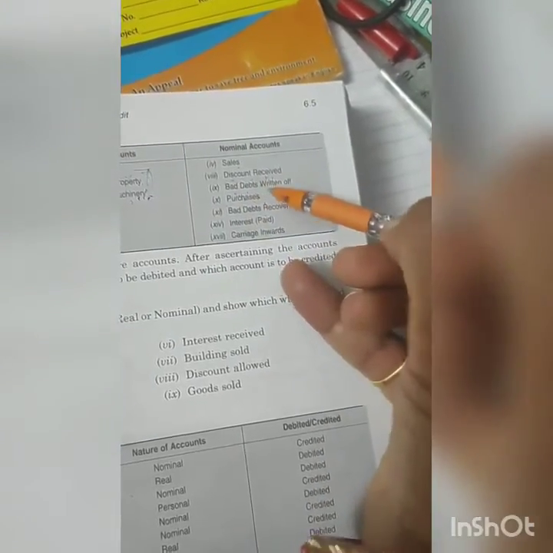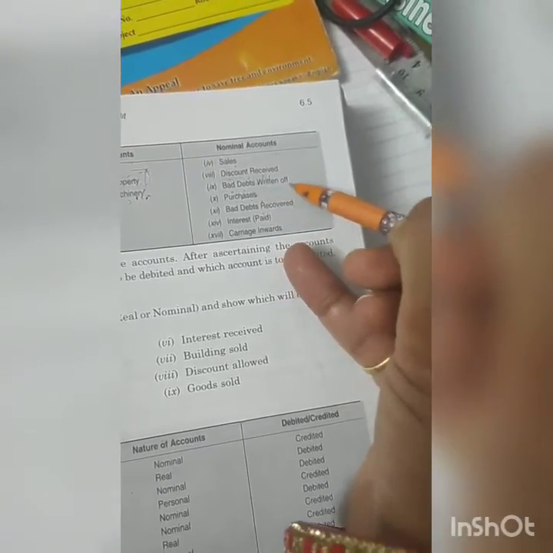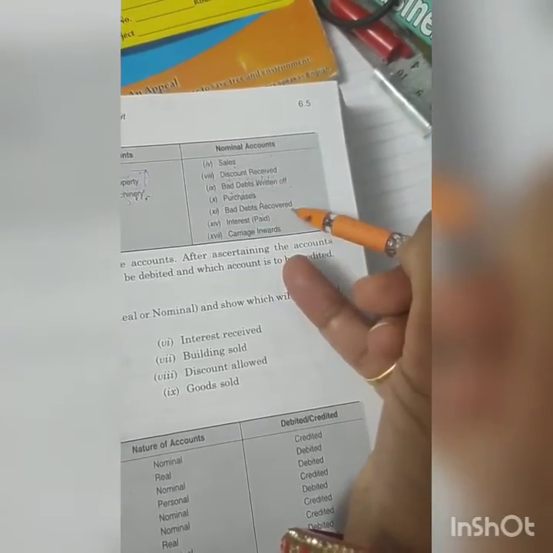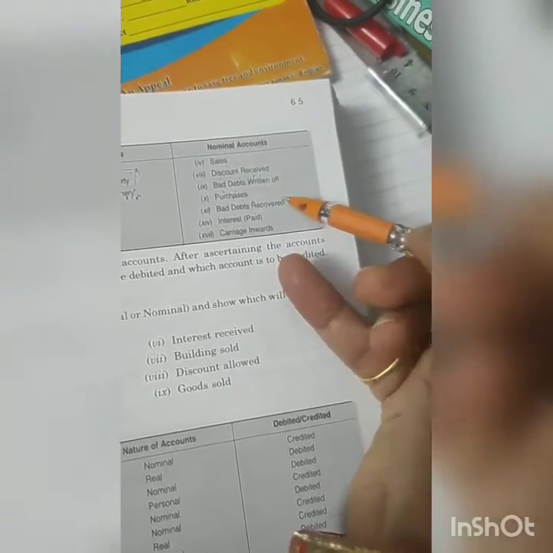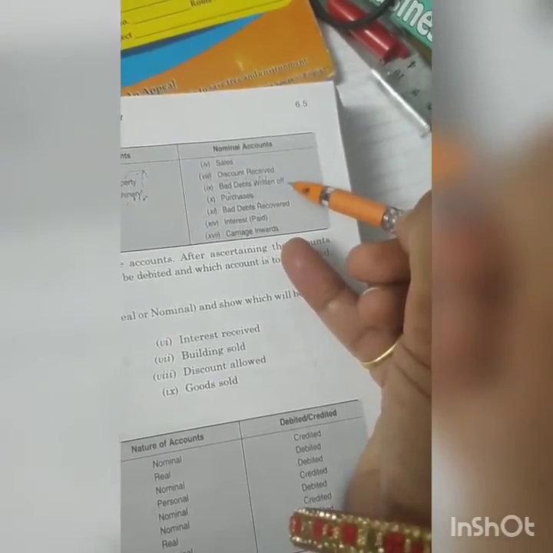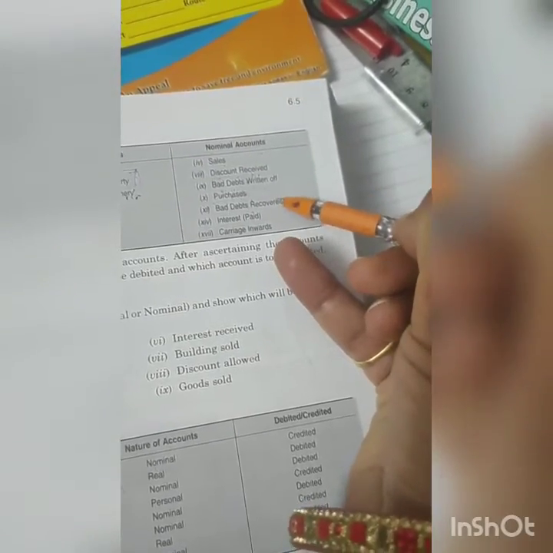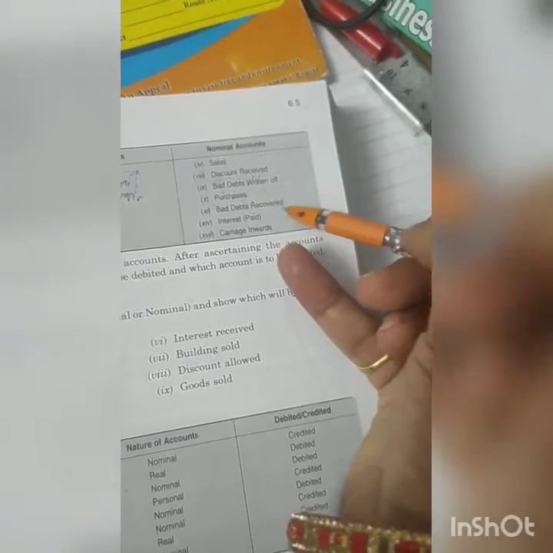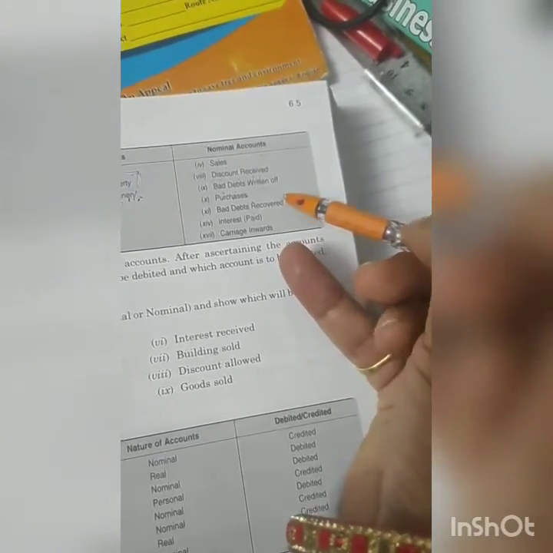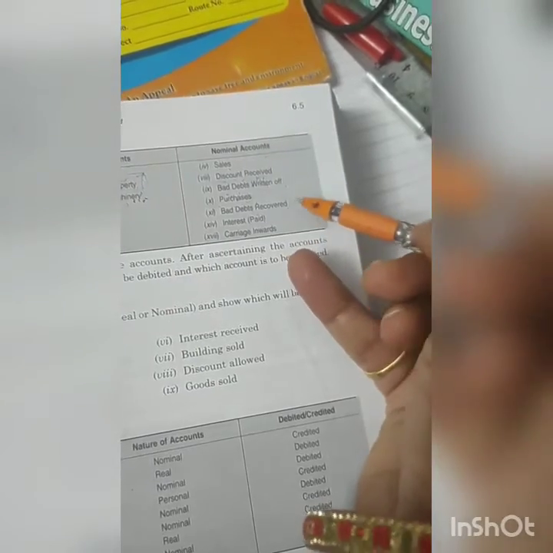Now bad debts recovered. Students, bad debts written off means losses have happened, bad debts have happened, debtors did not pay the money, so this is your loss. And recovered means some people are very good, you know. Last year I had declared it as bad debts. Fine. It was a loss. Due to some reason, Mr. Ram did not pay. But next year, Mr. Ram came to me and he said, "Ma'am, sorry, last year I could not pay you. And this year I have money, so I'm paying you."